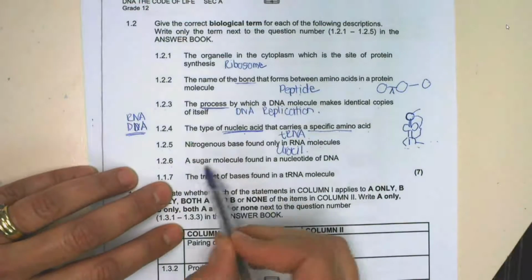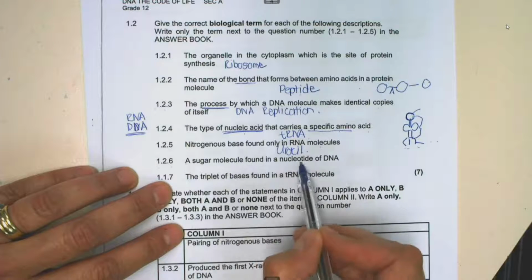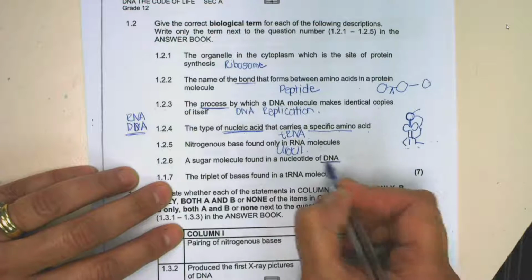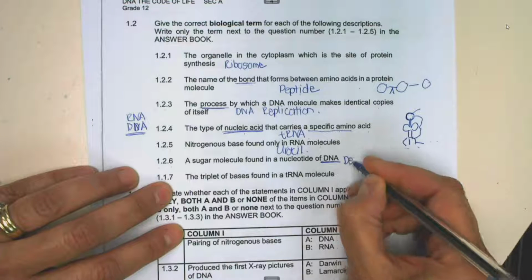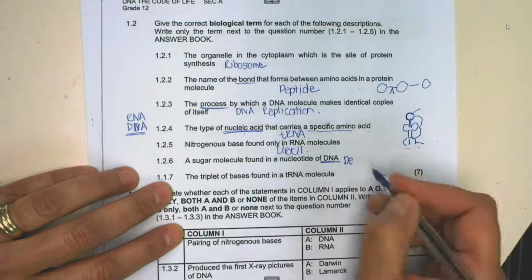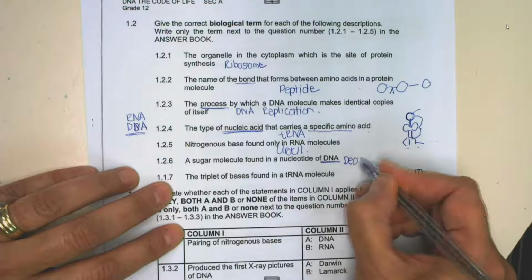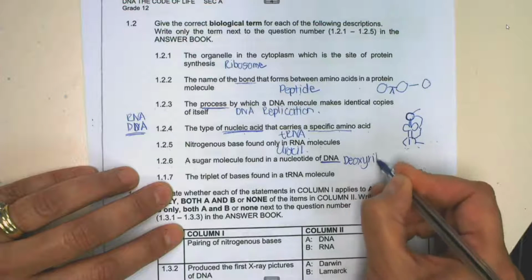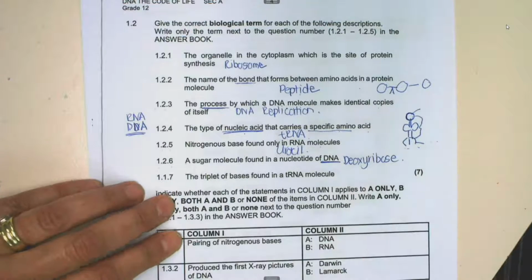1.2.6, a sugar molecule found in a nucleotide of DNA. DNA, there's only one. That's why it's called DNA. It refers also to the sugar. Deoxyribose is the sugar that we find in DNA.